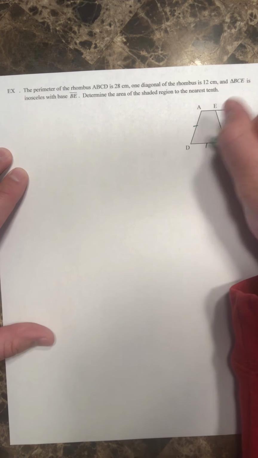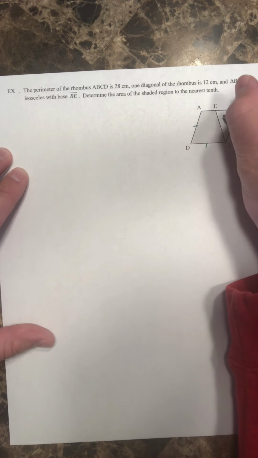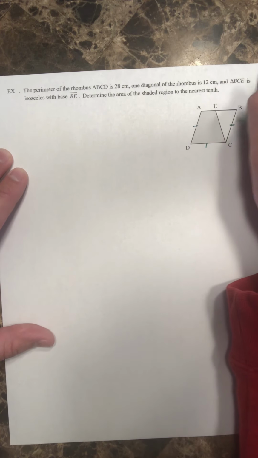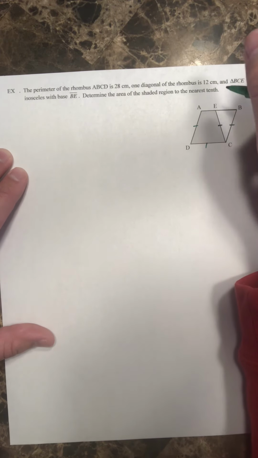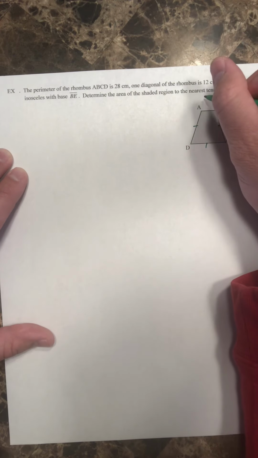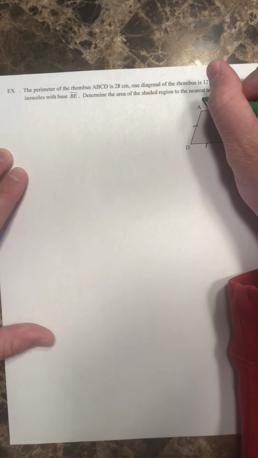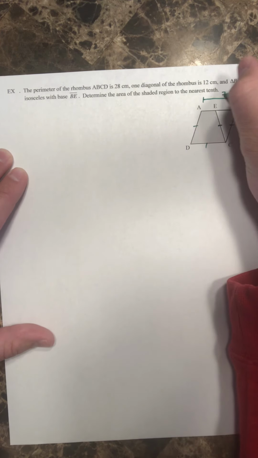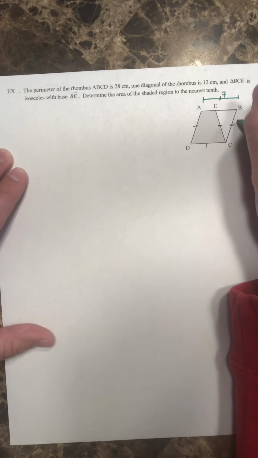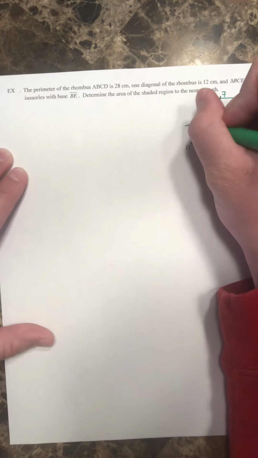All four sides of the rhombus have to be congruent, but then we have an isosceles triangle in there with base BE, so that means side BC is congruent to side EC in that triangle. And since the perimeter of the rhombus was 28, each side length has to be 7. So each side is 7. I'll put a tick mark up there for that one. So each side is 7, 7, and 7.